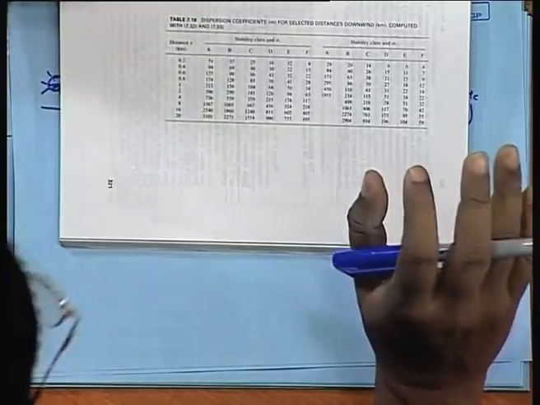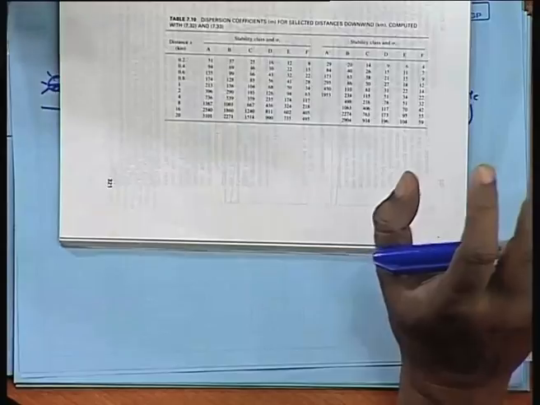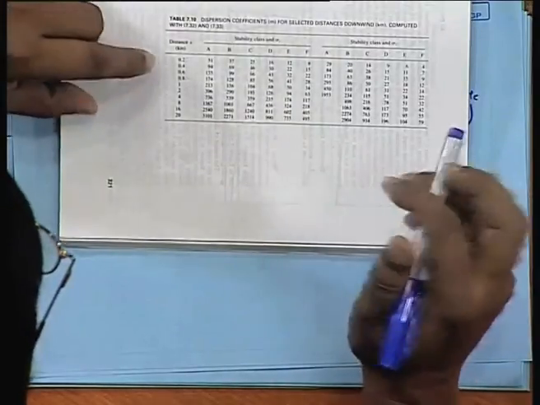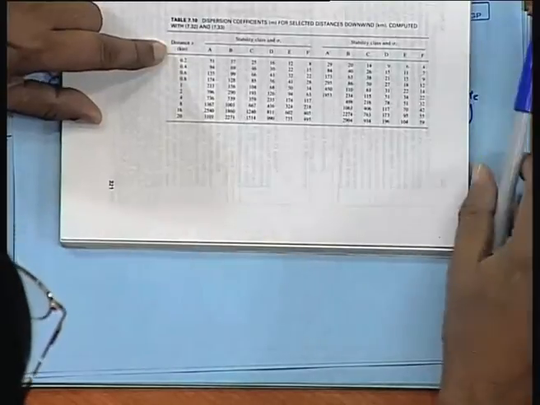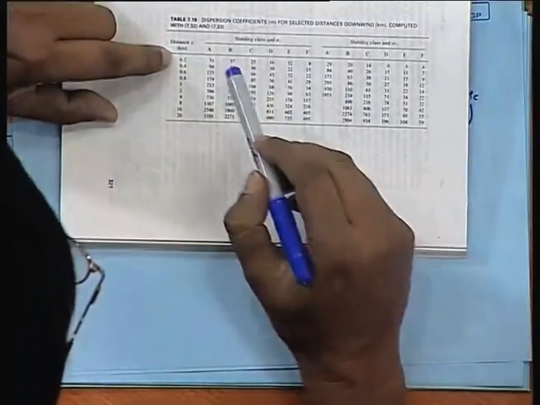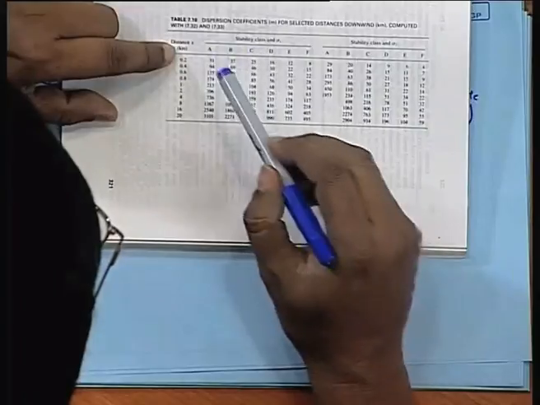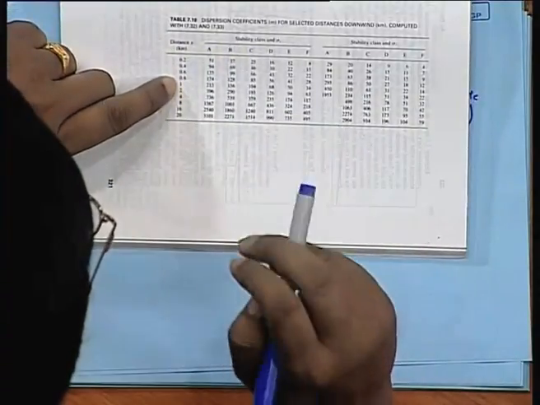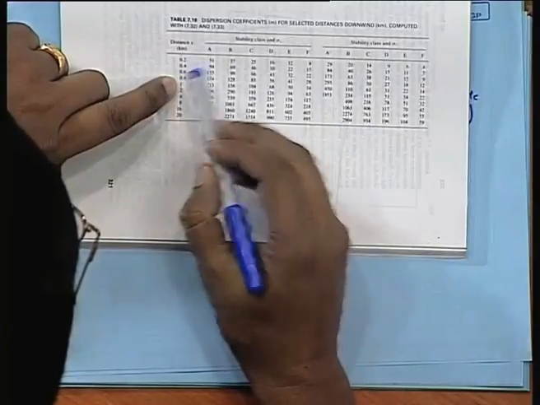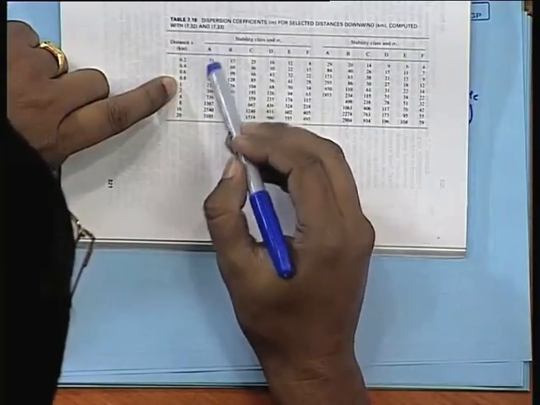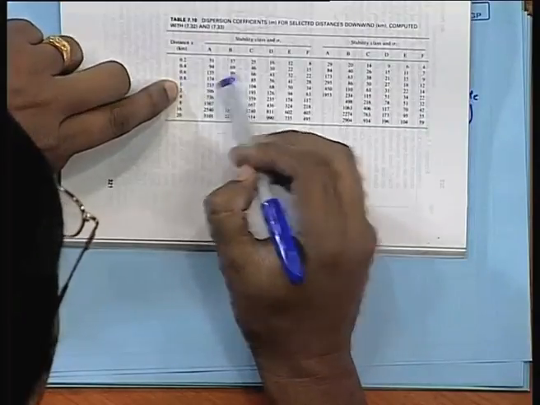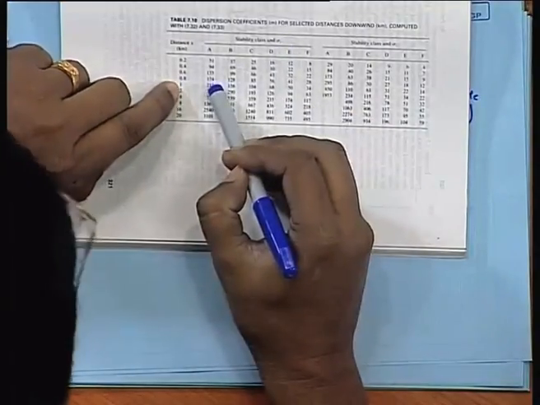If sigma y and sigma z are not given, you can make use of this table to find out the value. Suppose you have found out that the atmospheric stability class is A, and you are going to measure the distance from the stack to a particular position, say at 1 kilometer, the sigma y that you should have is 213.